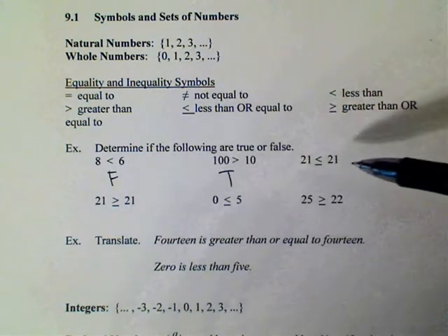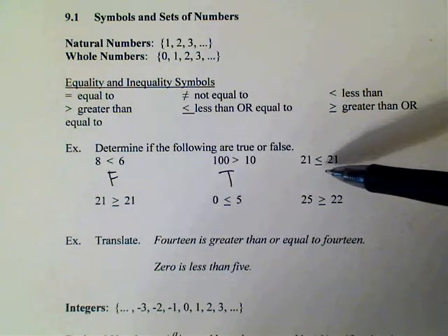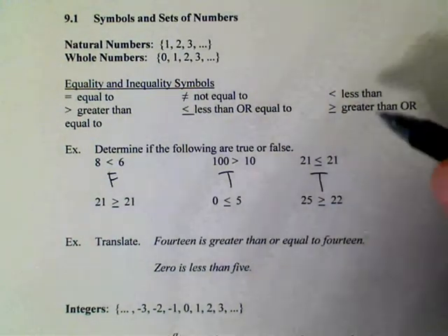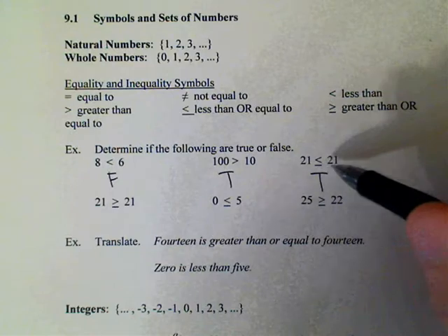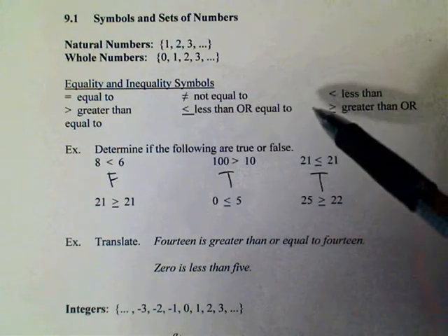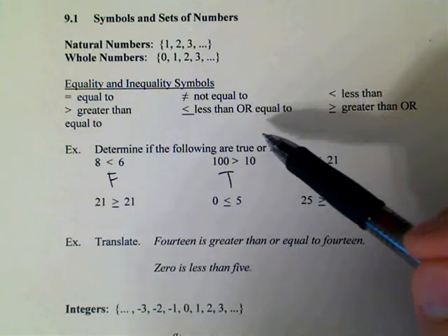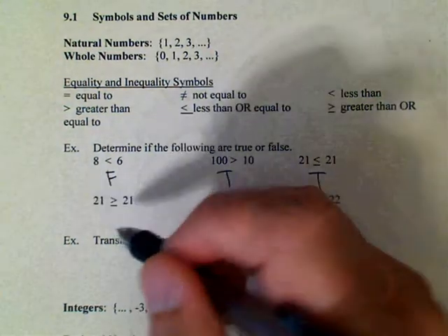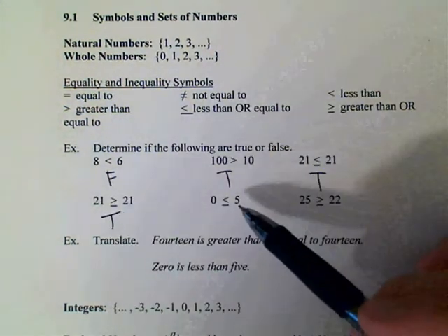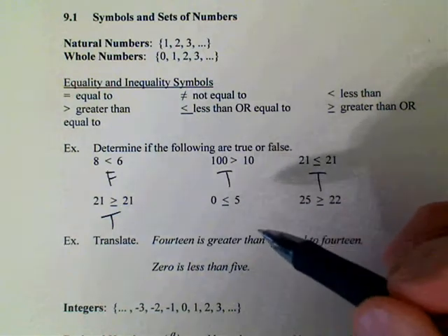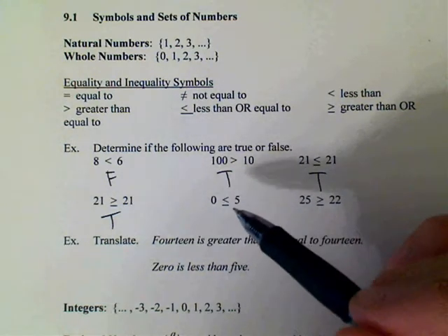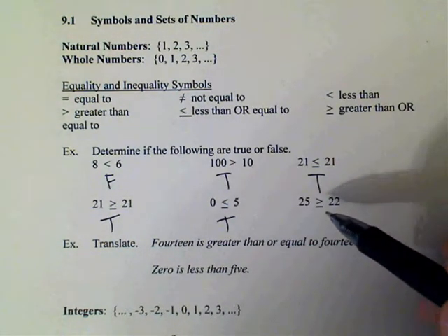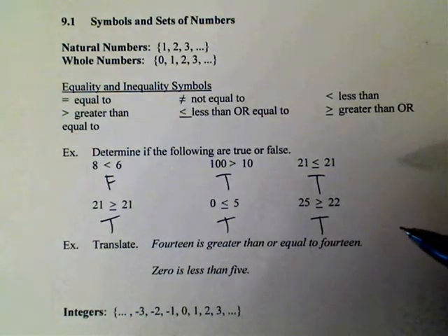Is 21 less than or equal to 21? Since it is equal to 21, the answer is true. It can only satisfy one of those, and if it does satisfy one of those statements, less than or equal to, then it's true. Is 21 greater than or equal to 21? The answer is yes, it's true. Is 0 less than or equal to 5? Yes. 0 is less than 5. That's true. Is 25 greater than or equal to 22? Yes. The answer is true.